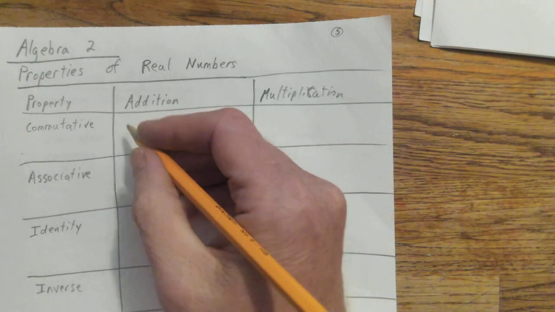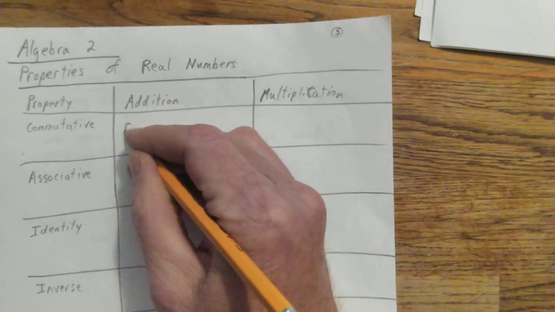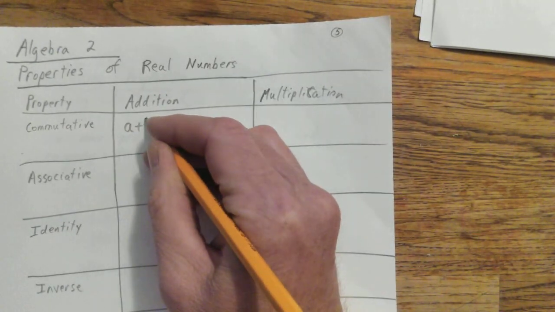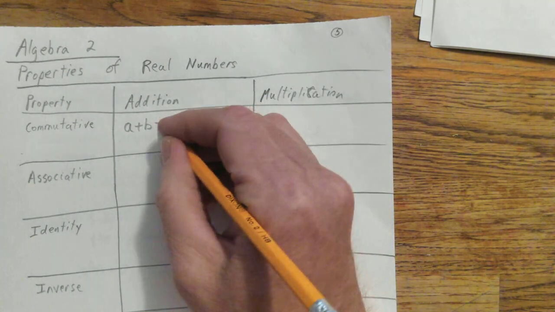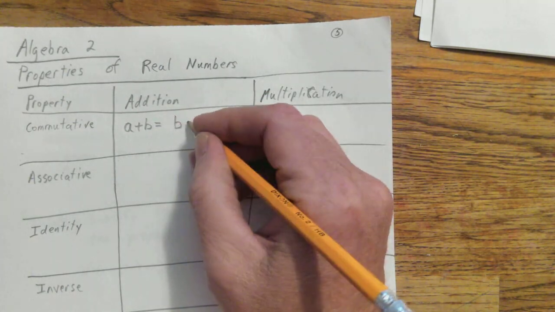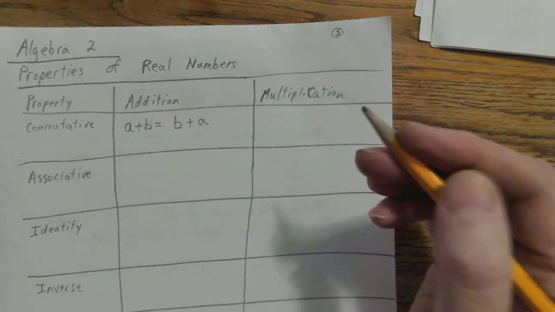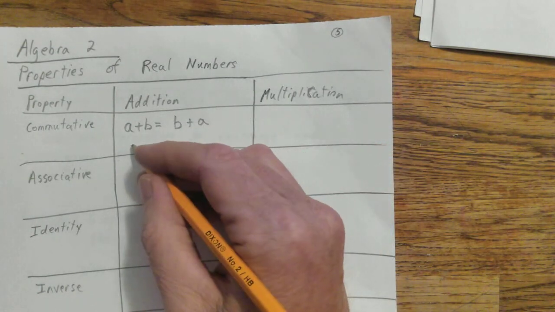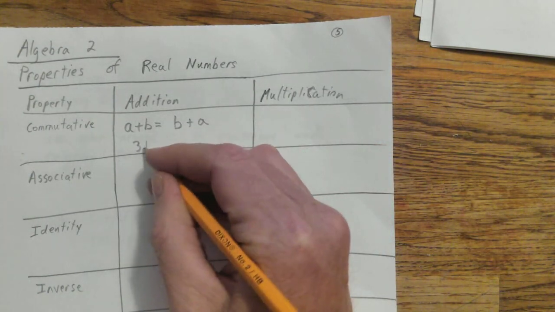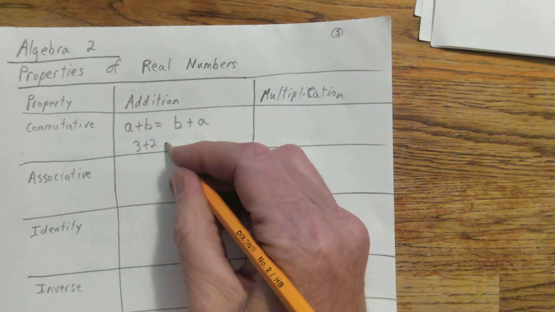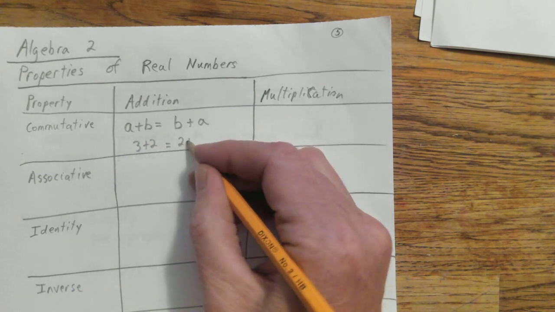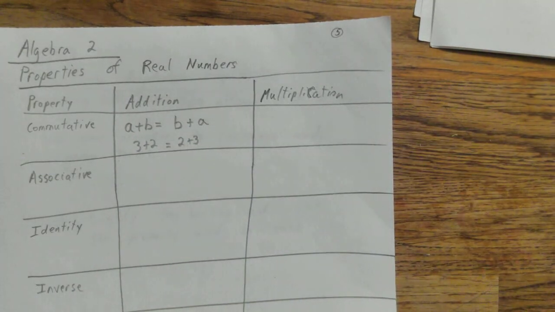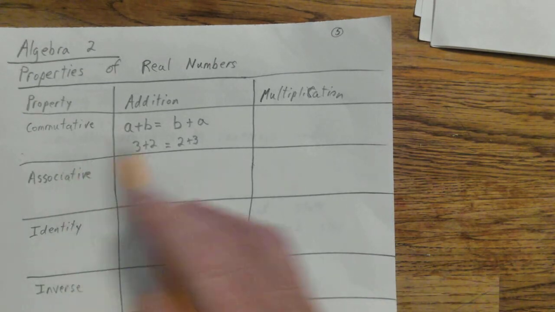Now, if I have the variable a plus the variable b is equal to, it doesn't matter which number's first. So if you look at a specific example, 3 plus 2 is 5. 2 plus 3 is also 5. That's all the commutative property is.